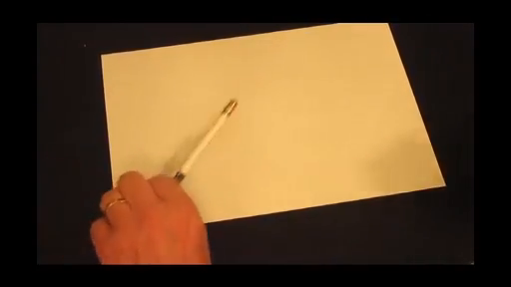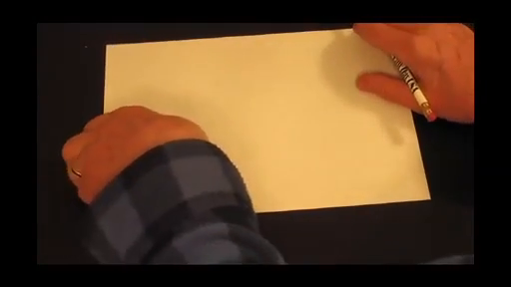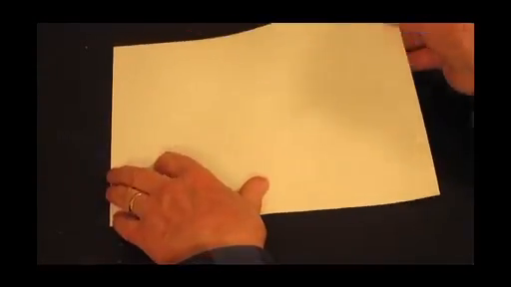Okay, I'm recording. I'll try to sit down and stay out of the way here. Hopefully I'm out of the way. So, this is Rich here. I'm going to show you how to make my template for the Microsoft Publisher Little Books.